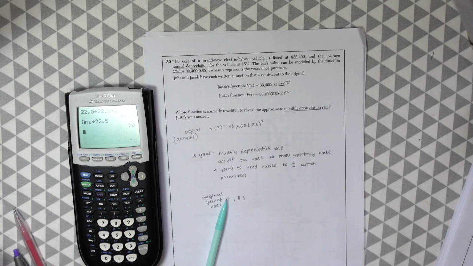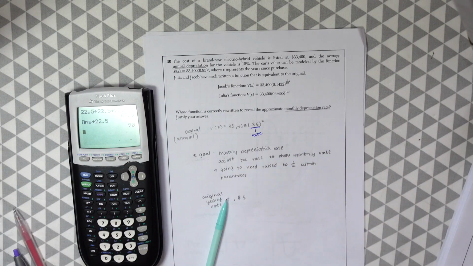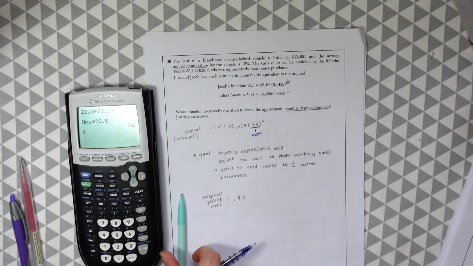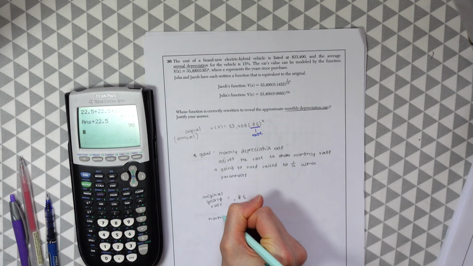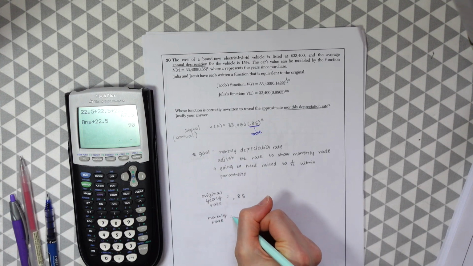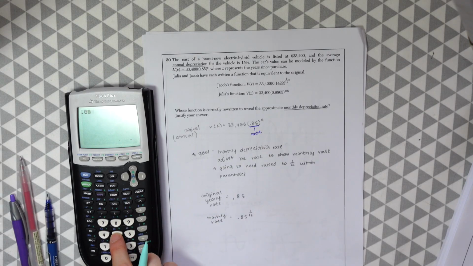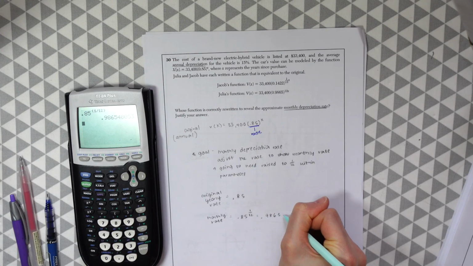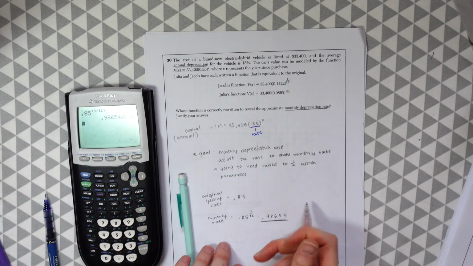That's what this represents. This is the original equation, and this is the rate if we know our exponential and depreciation functions. So this represents the rate, and now we need to find the monthly rate, which would be 0.85 raised to the 1/12. So if we do 0.85 raised to the 1 divided by 12, we end up getting 0.98654.